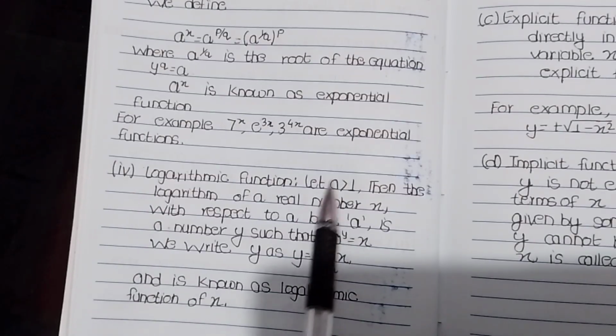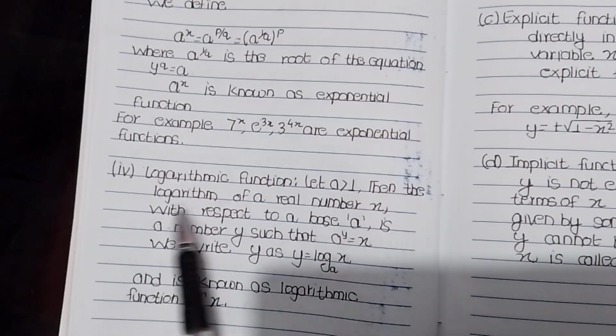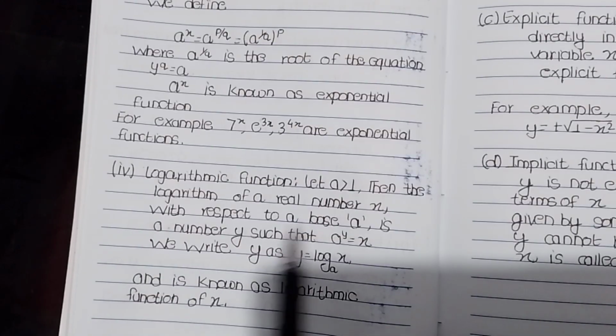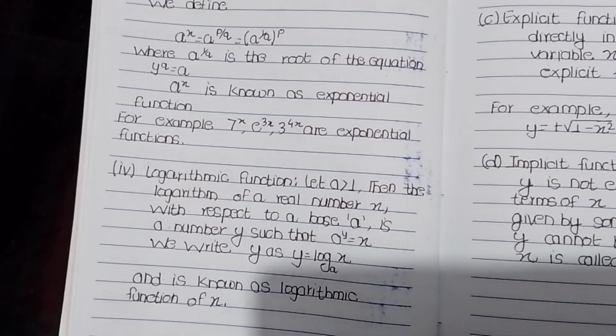Logarithmic function. Let a be greater than 1, then the logarithm of the real number x with respect to the base a is a number y such that a to the power y equals x. Then we write y equals log base a of x. This is the structure of a logarithmic function, also known as the logarithmic function of x. You have to remember this.